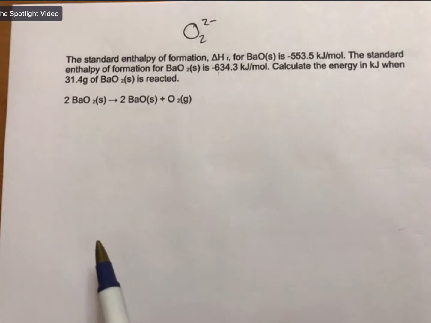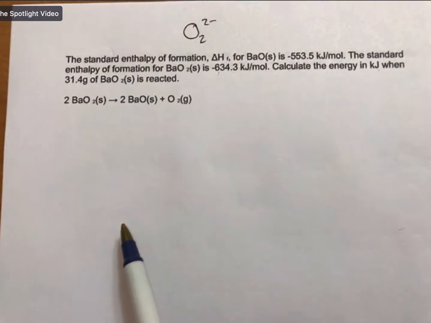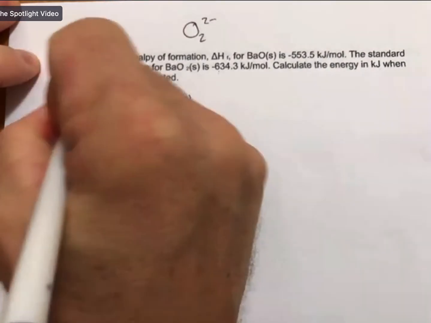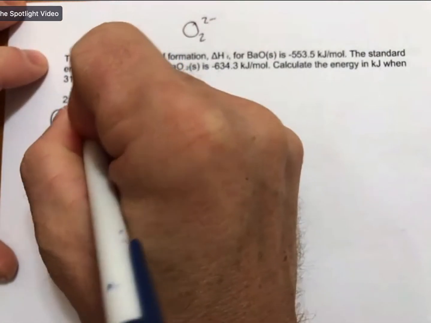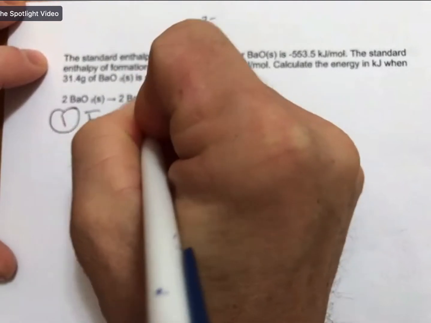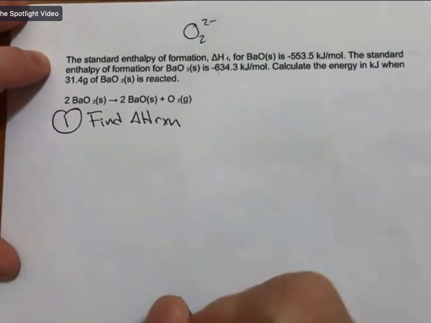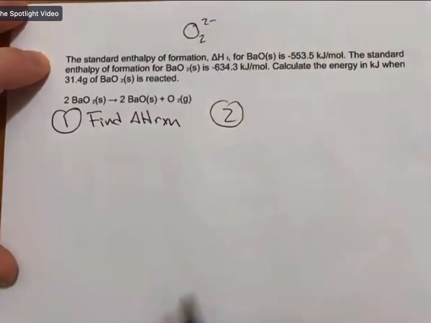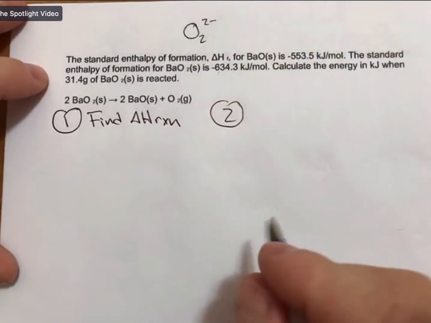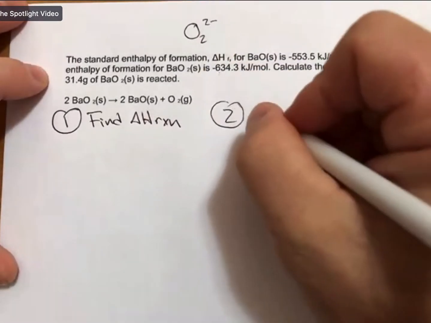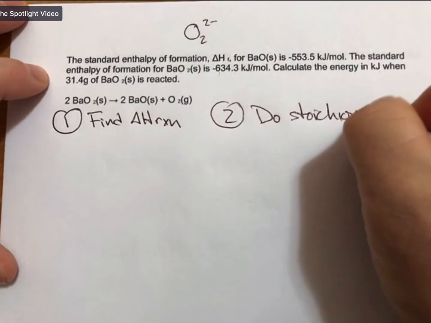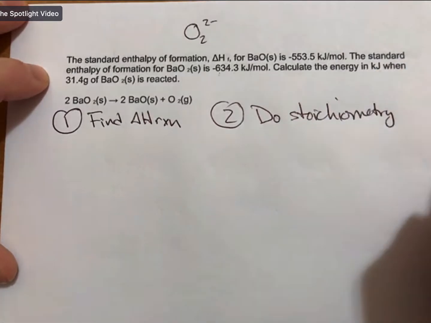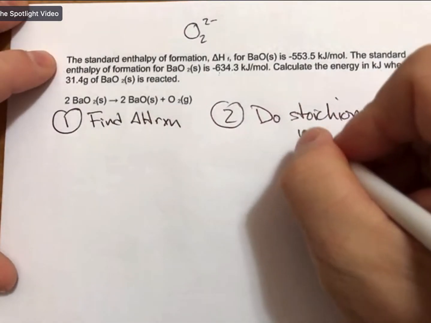So this is actually going to be a two-step problem, meaning the first step is find delta H reaction. And then the second step is going to be do stoichiometry using mole to mole ratios.